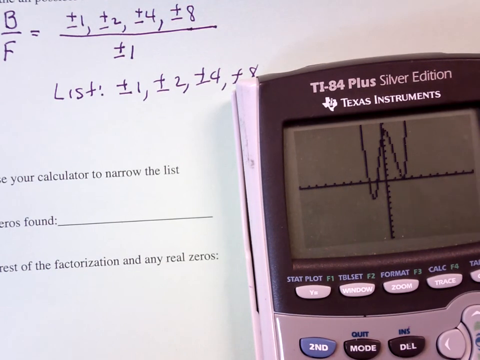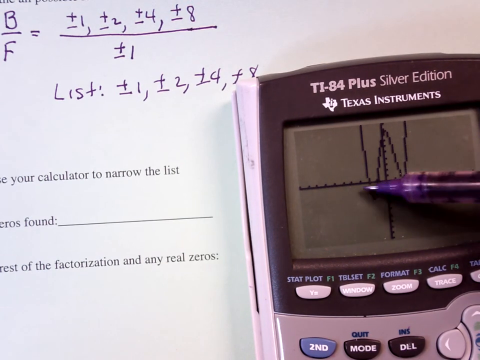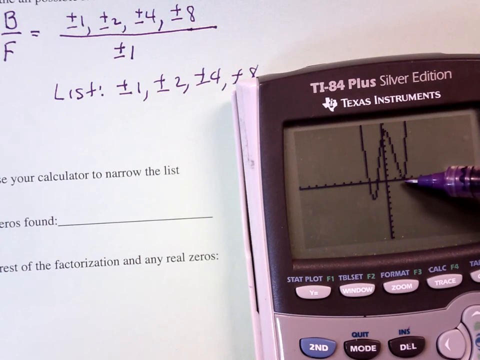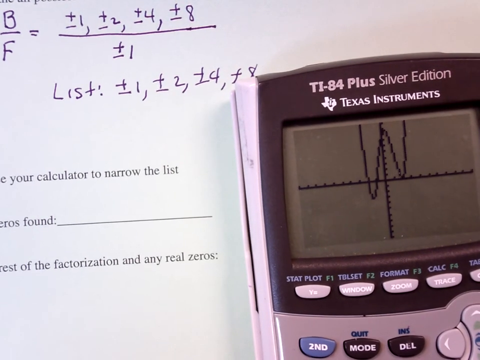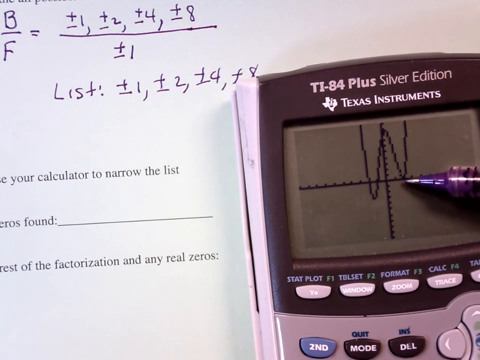And then I notice how many places? 1, 2, 3. Now, this either is a zero of multiplicity or not. It could be. If it is a zero, it's a zero of multiplicity.